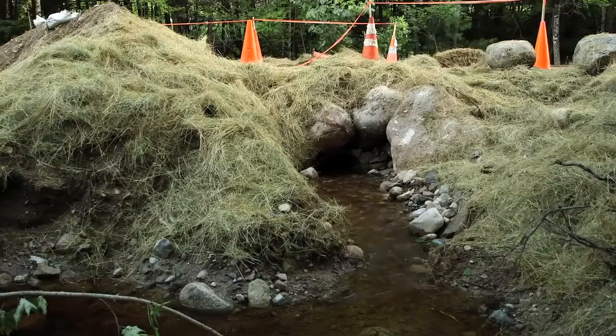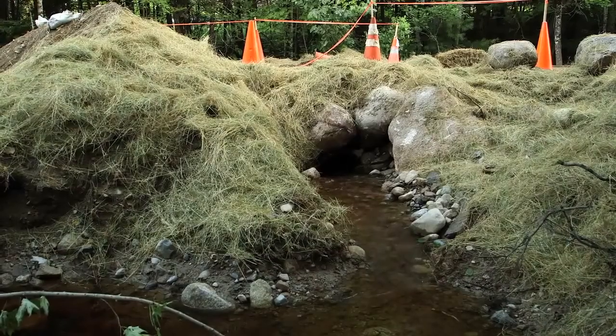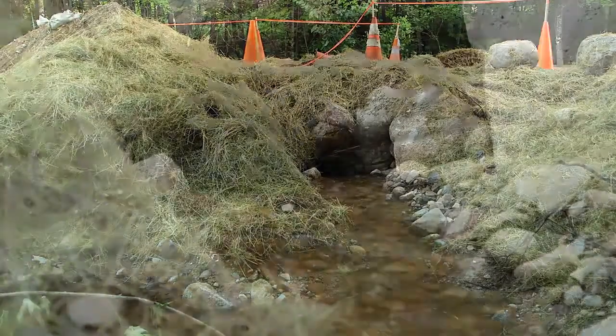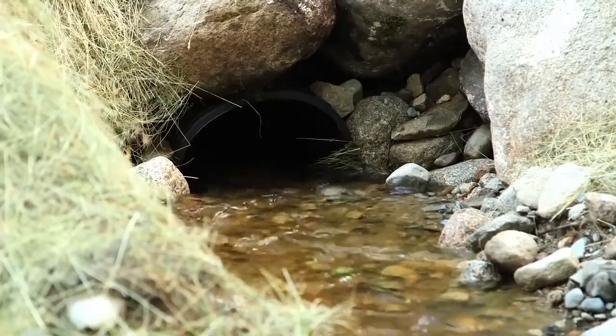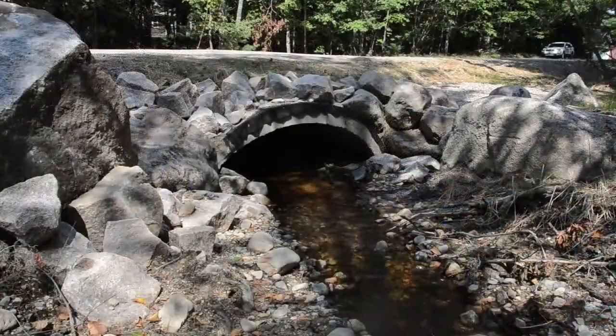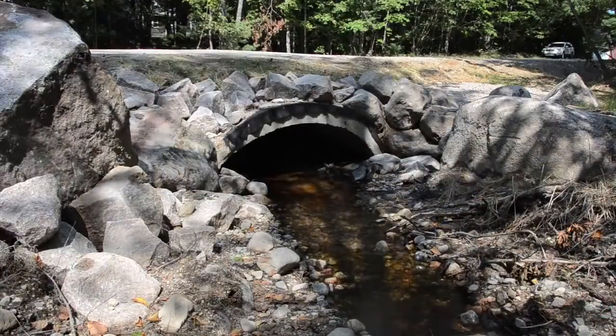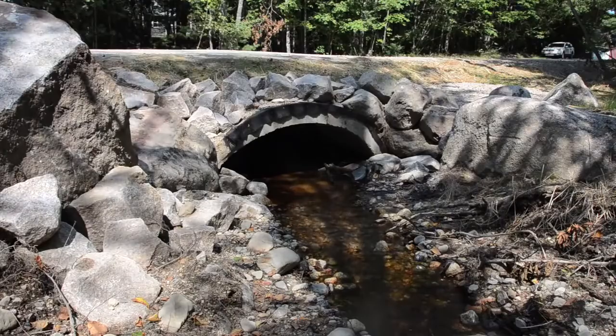This morning we are getting ready to do a road stream crossing restoration on a small tributary of Grand Lake, a stream called Billy Brown Brook. The project here is essentially to replace an old, undersized culvert with a bottomless arch culvert to create a natural stream channel that will allow natural movement of especially brook trout, but also other aquatic wildlife.